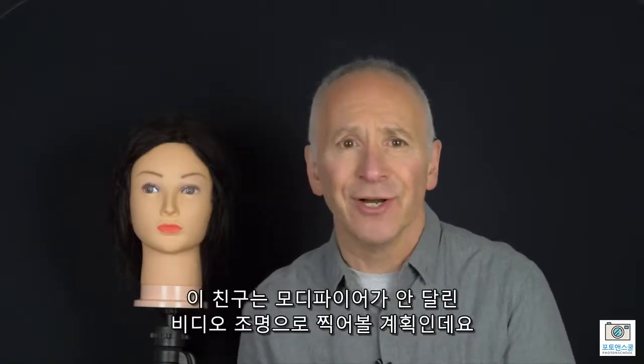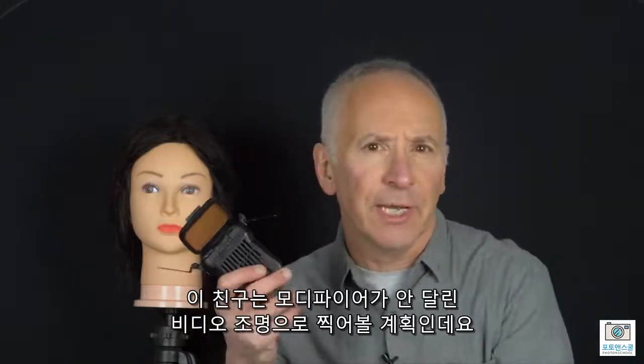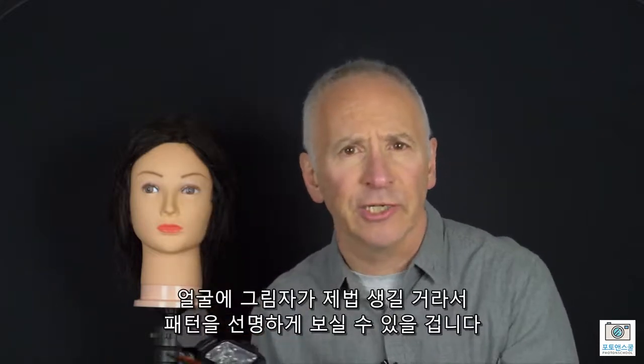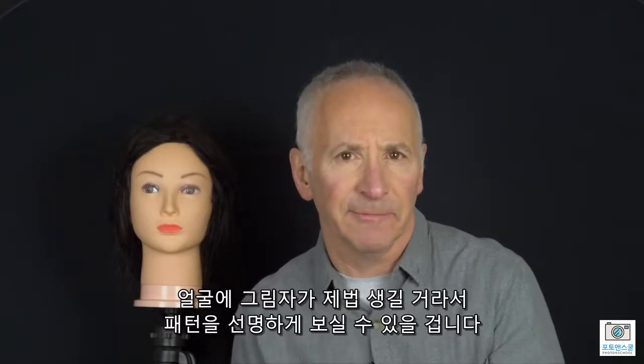So I'll be using her along with a small unmodified video light, and that will produce hard shadows on her little face, so you'll be able to see the light patterns very clearly.